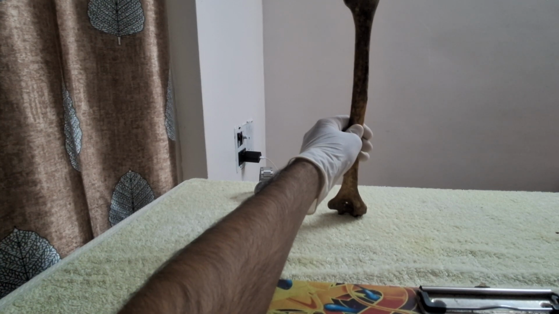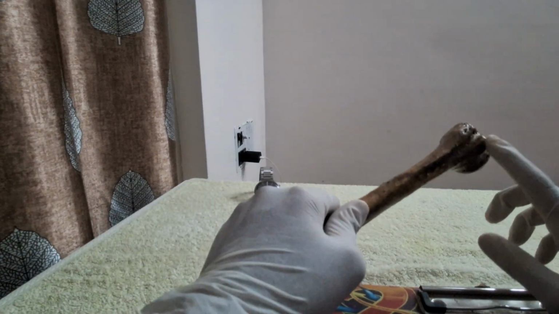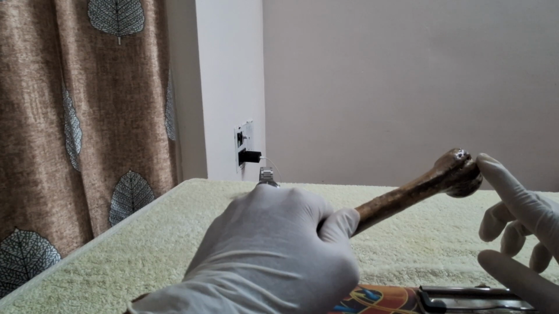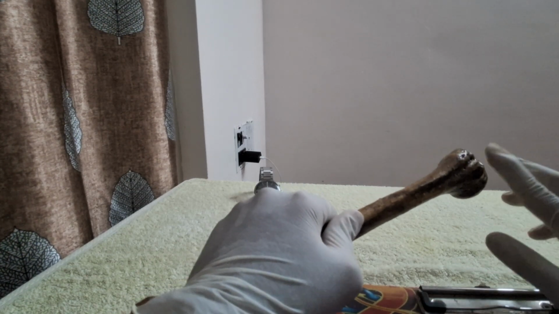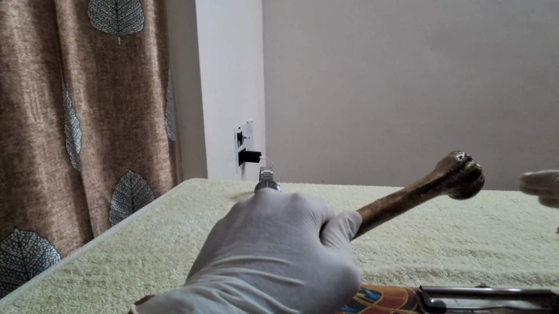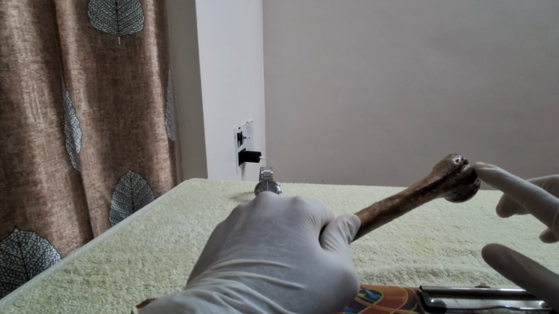Next, coming to the attachments in the upper end. This is the lesser tubercle, where the subscapularis is inserted. The subscapularis takes origin from the costal surface of the scapula, the subscapular fossa, and inserts on the lesser tubercle.